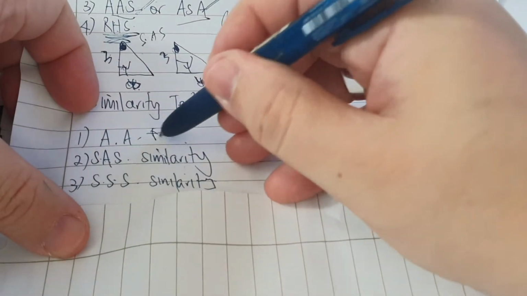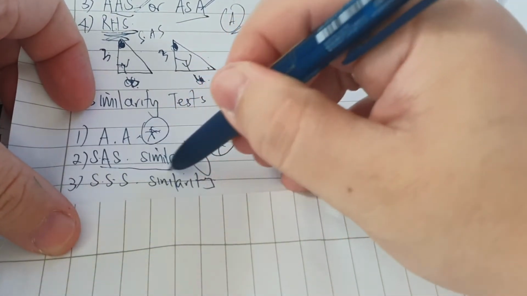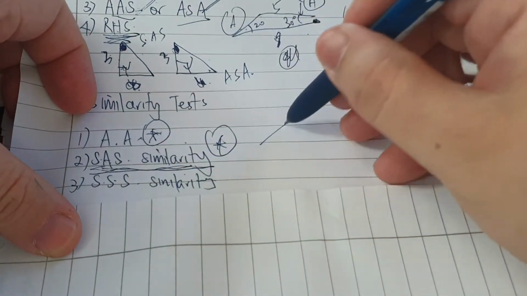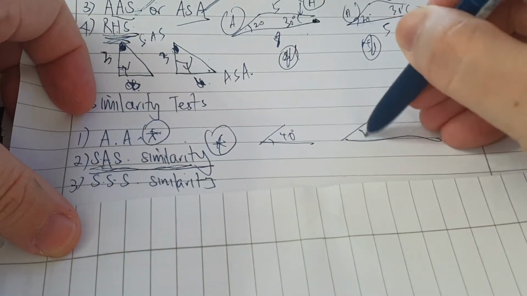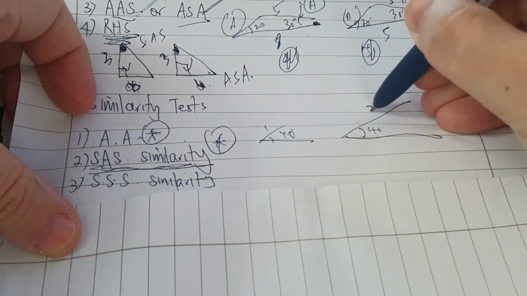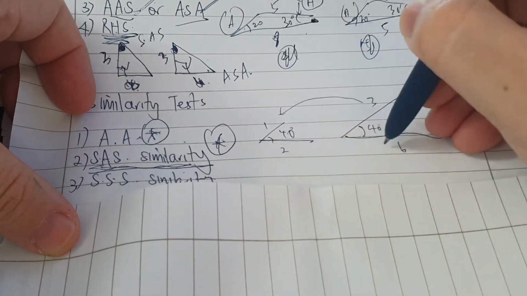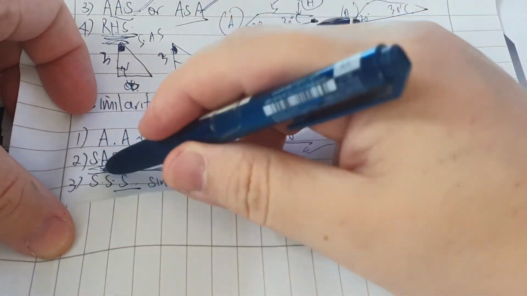Okay, now next one, similarity test. I told you already, this is the most common, but we in Nanchao also set this. O level also set this. So this one is let's say again this 40, and then this one is also 40. Then let's say this is 1, this is 3, this is 2, this is 6. So can you see that this is 3 times of this is 3 times of this, and then this is the included angle. This is called SAS similarity.